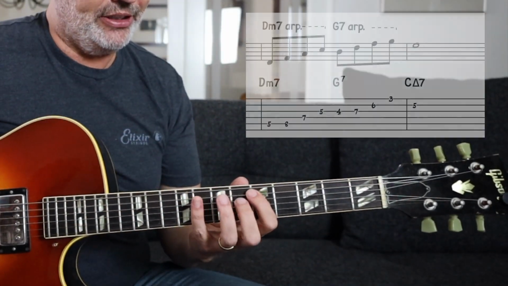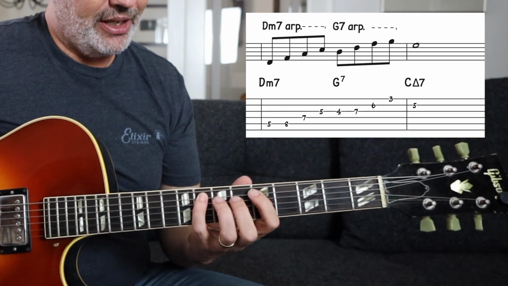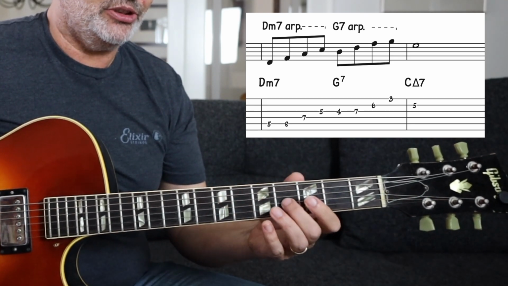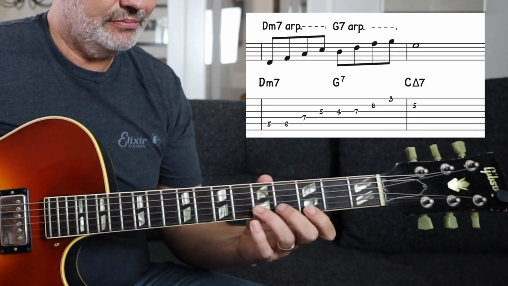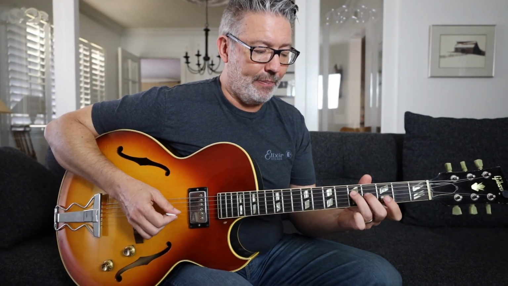So the most obvious thing you can do over the G7 is to play a G7 arpeggio. So maybe something like this. I would go D, F, A, C, and then I'd go to B, D, F, G. Something like that. And so that would just be learning the arpeggio of the G7. Now that's what we would call inside. That lick is about as inside as you can get. You're basically outlining the notes in the D minor 7 chord, and you're outlining the notes in the G7 chord. So there's really not any surprises.